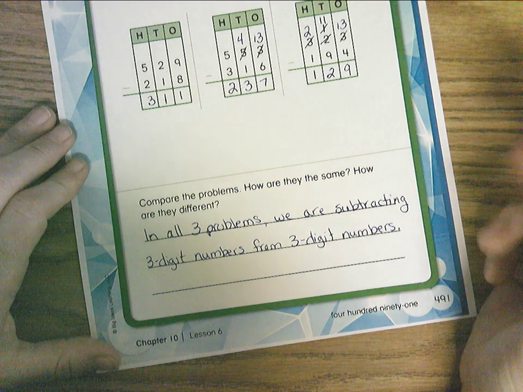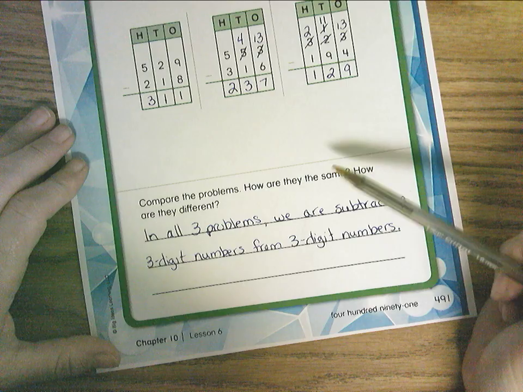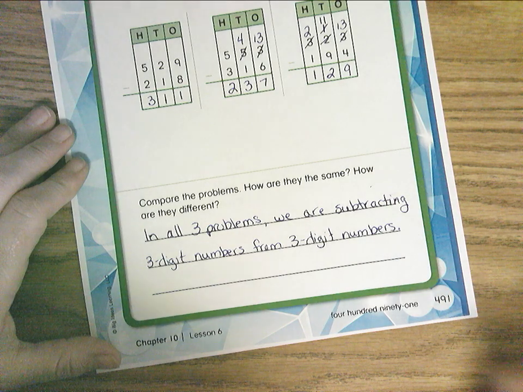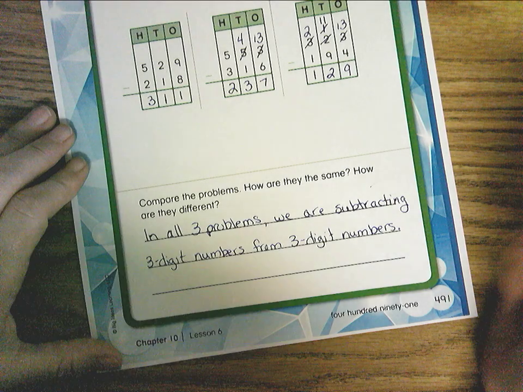Good job. So we answered how they are the same. Now we need to answer how are they different.